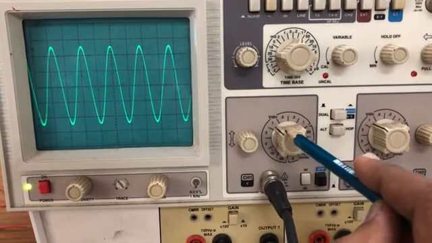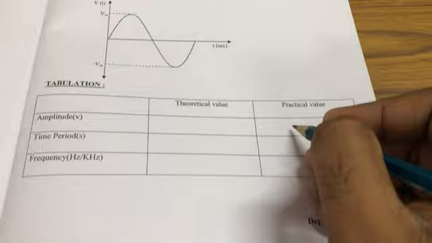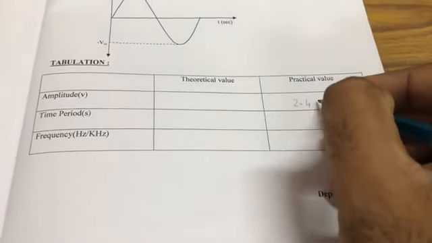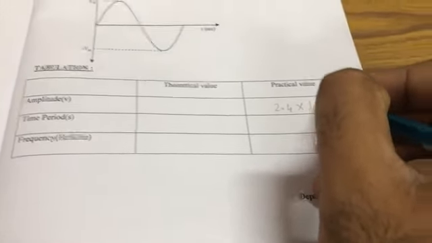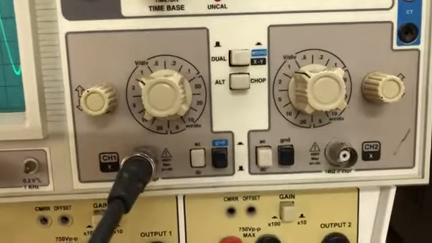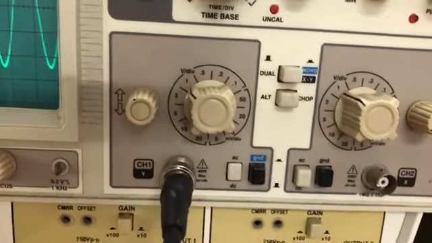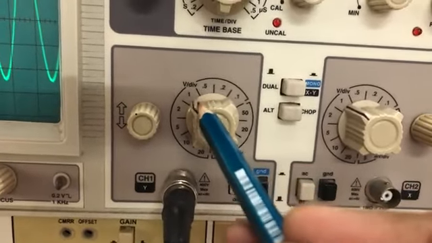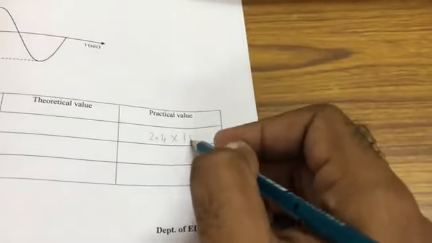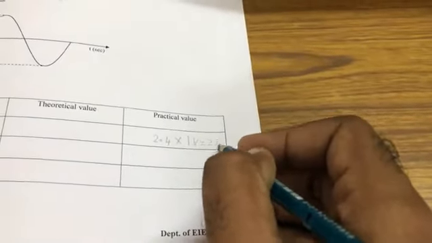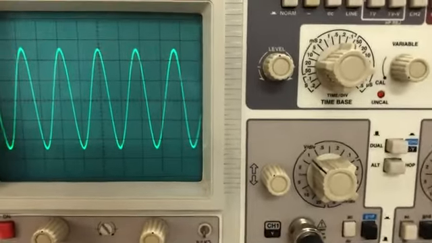So 2.4 into 1. So the practical value of amplitude is 2.4 into 1. Please note that the scale may be volt or millivolt. It is volt here. Please listen. So 2.4 into 1 volt equals 2.4 volt.